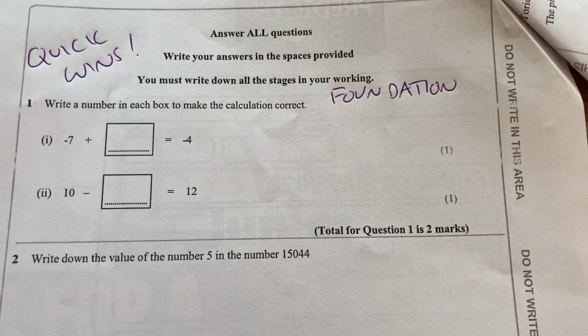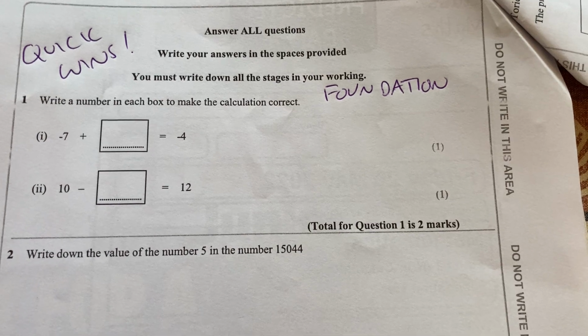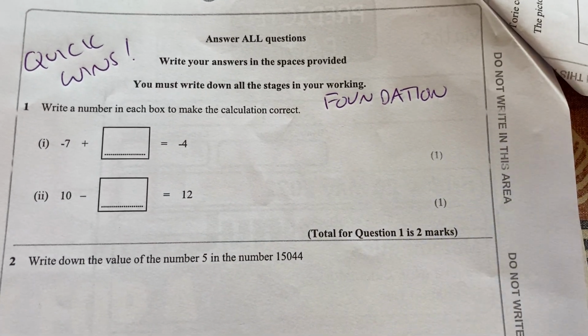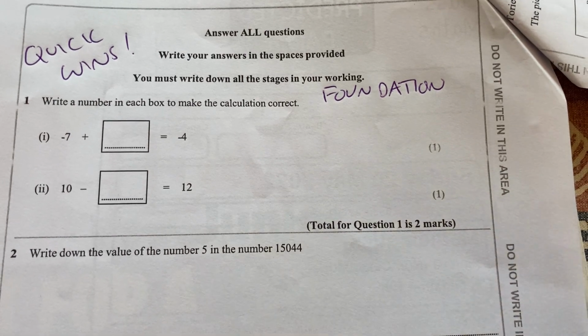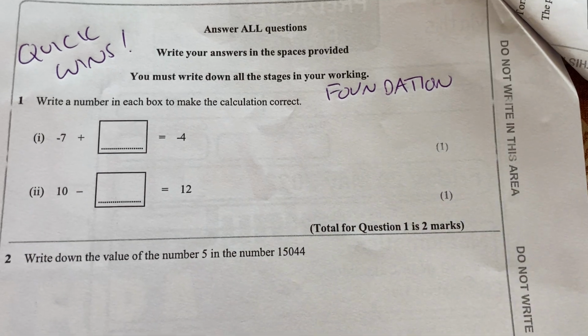Hello, let's get off to a good start with quick wins on this foundation paper. So these are the first few questions in a paper where it's only 1 or 2 marks per question. Not much to read. Try and get these answers in early so you can bank some marks before you get on to the rest of the paper.